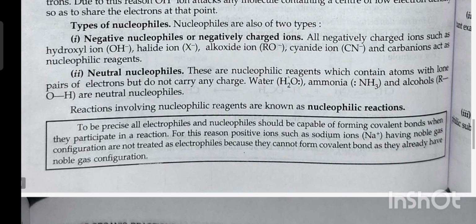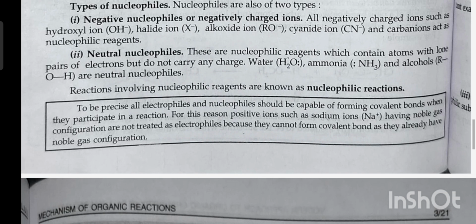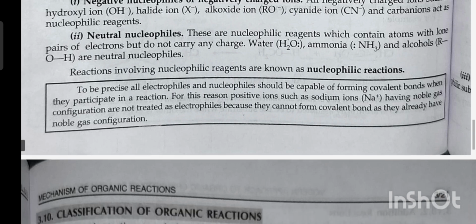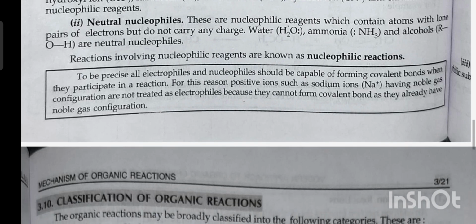Second, neutral nucleophiles. These are nucleophilic reagents which contain an atom with a lone pair of electrons but do not carry any charge. Water H2O, ammonia NH3, and alcohol ROH are neutral nucleophiles. Reactions involving nucleophilic reagents are also known as nucleophilic reactions.